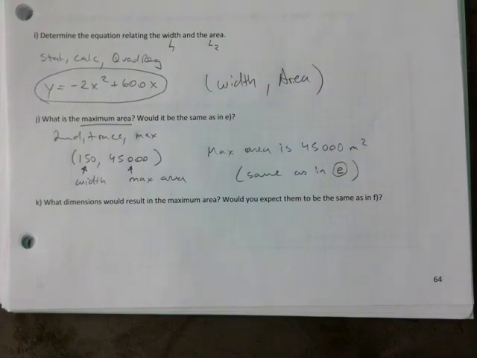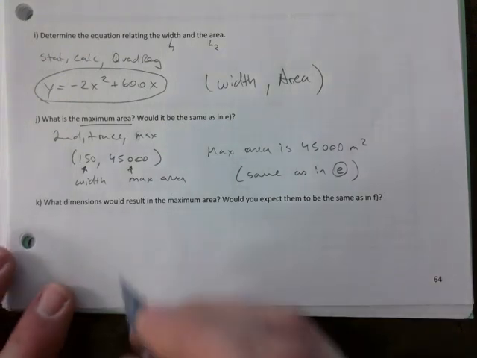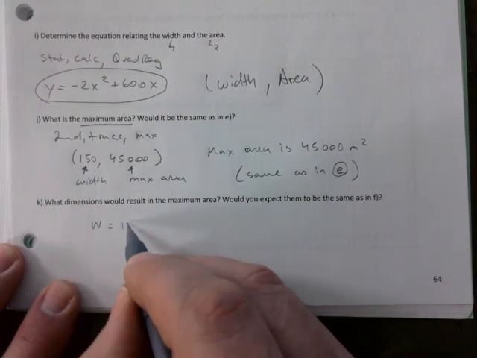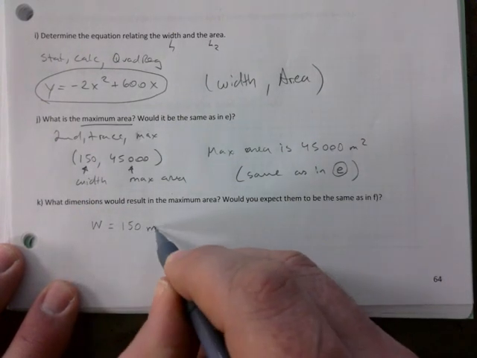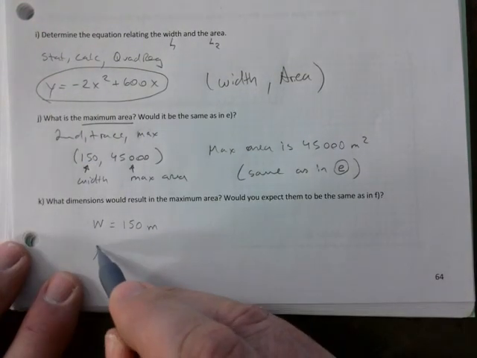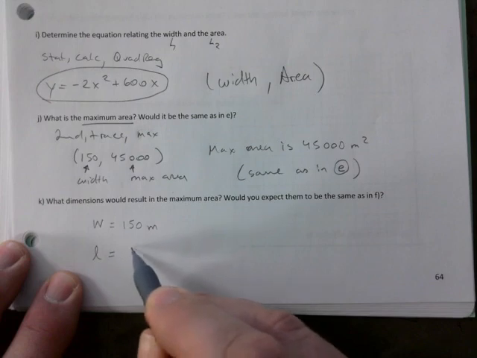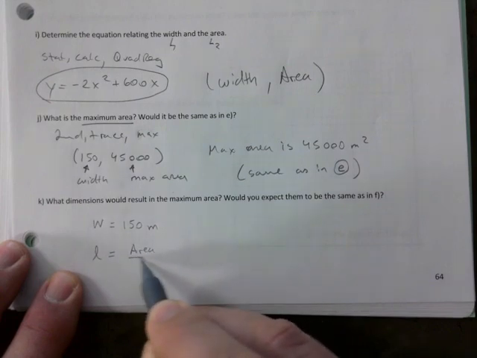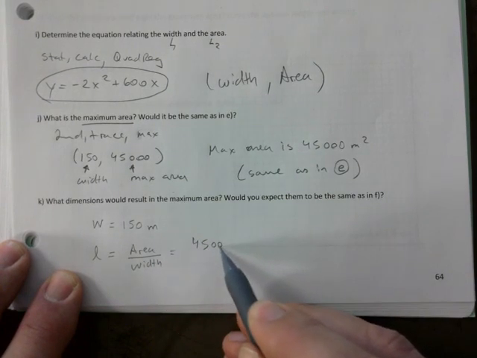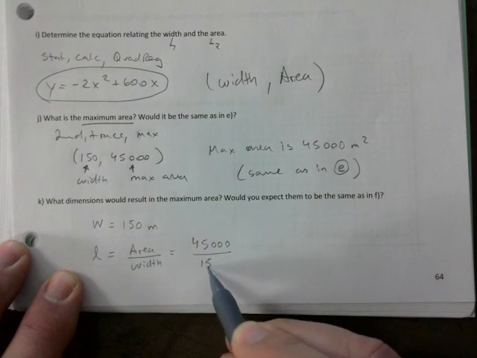What dimensions would result in the maximum area? The same it is. So in this case, let's pretend like we hadn't done the previous one yet. So you'd say, hey, the width I know is 150. The length, I'm going to go area divided by width because those are the two pieces that I know. So it's 45,000 divided by 150.